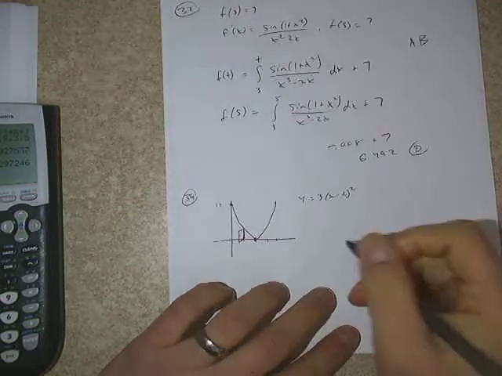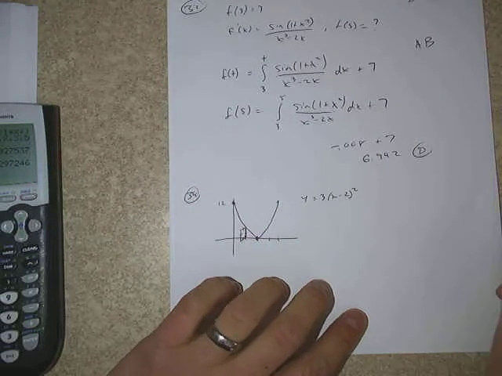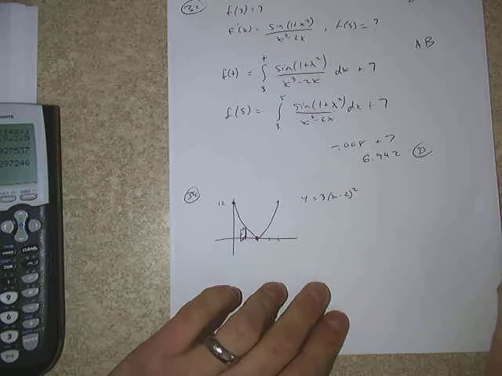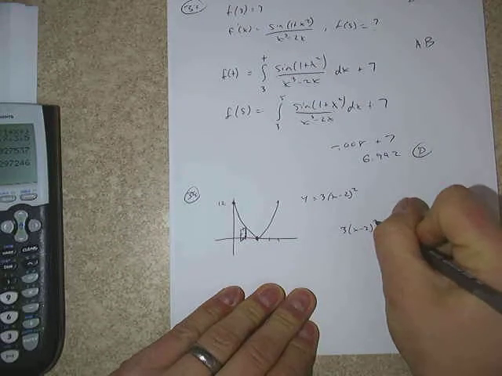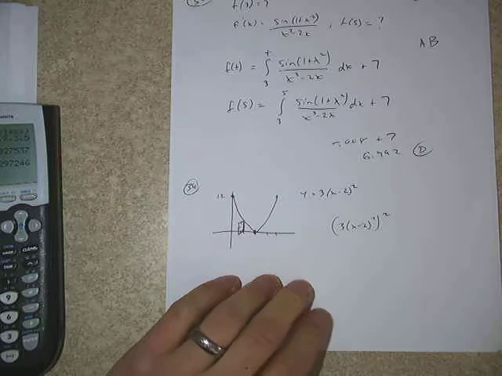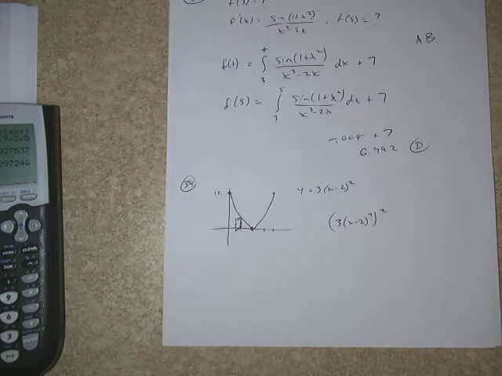So bottom line though, if we can write an area formula for one square, then we can sum up the areas of all the squares with an integral. So the area of one square, wouldn't it just be (3 minus x squared) all squared? Wouldn't that be the area of one square? One dimension of it will be that, and another dimension will be the same because it's a square.